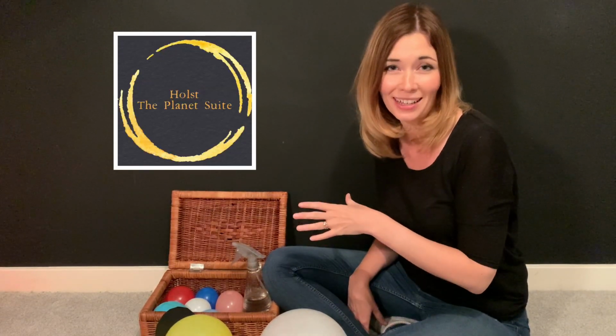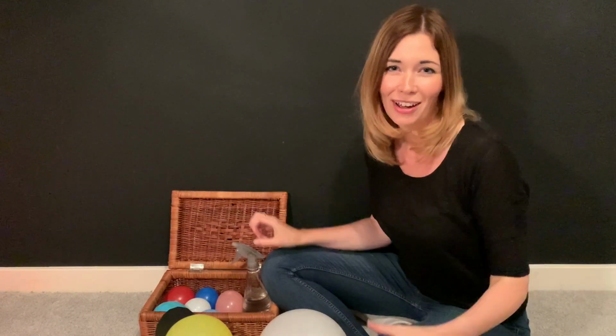Now on the resource list I've put Holst, The Planets Suite, and that's a body of classical music all about the planets. So there's one for each of the planets. So as you're experiencing the balloons and actually working with your learner or child with them, it would be really nice to have each one on in the background as an extra multi-sensory dynamic to what you're doing.